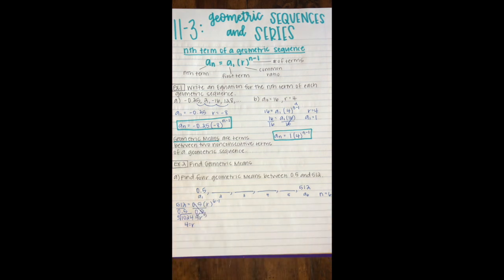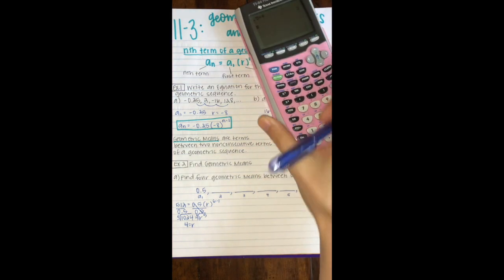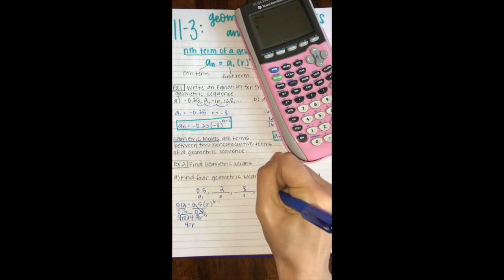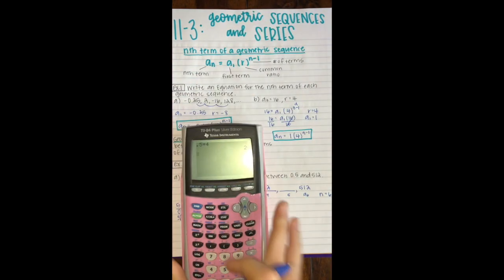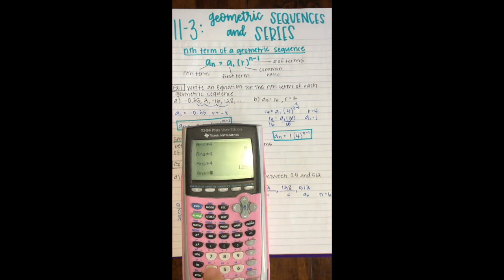So 0.5 times 4 should be 2. Let's go ahead and show this. 0.5 times 4 is 2. Times 4 is 8. Times 4 is 32. 32 times 4 is 128. And then you want to check it because times 4 should give you 512. So 512.